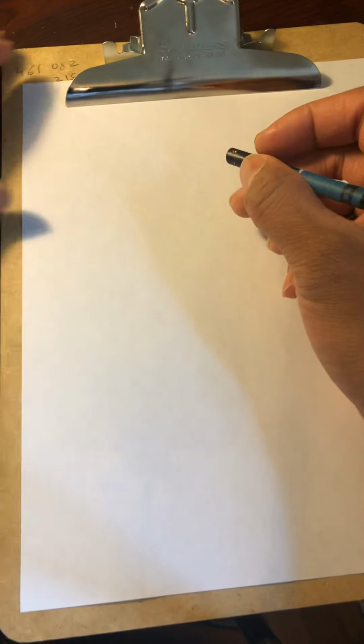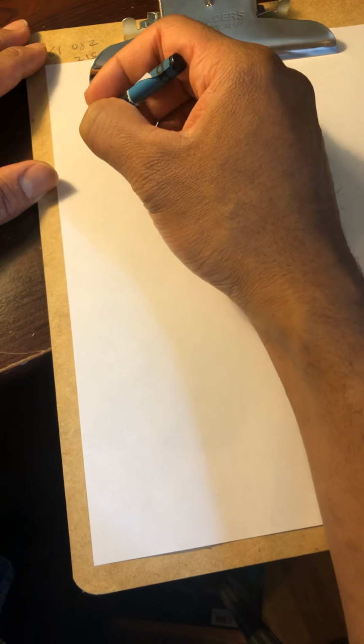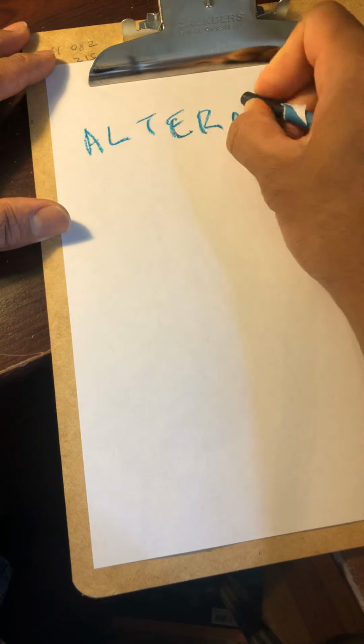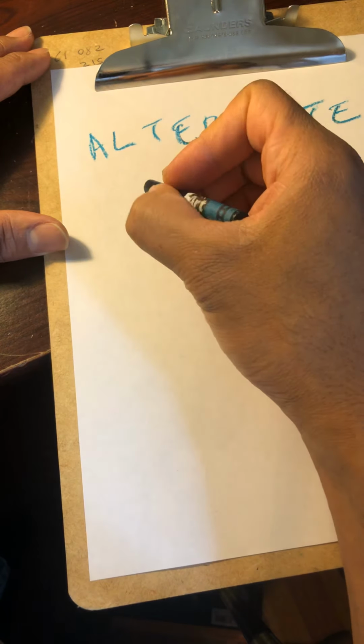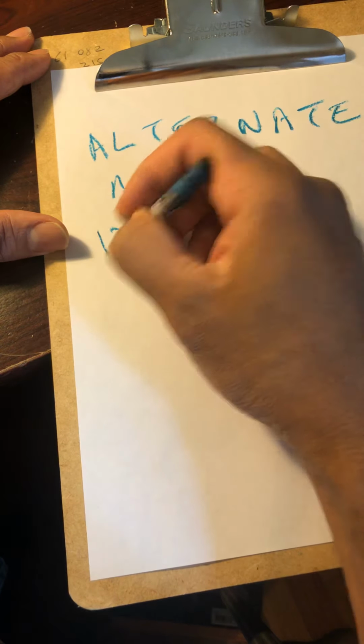So this video is here as an addition to the problem that I got started on when my other video cut off. What I'm looking at here is an alternate method for solving 13D.